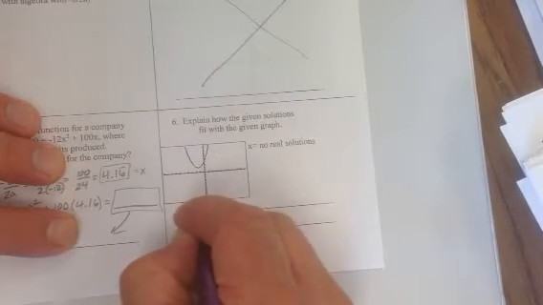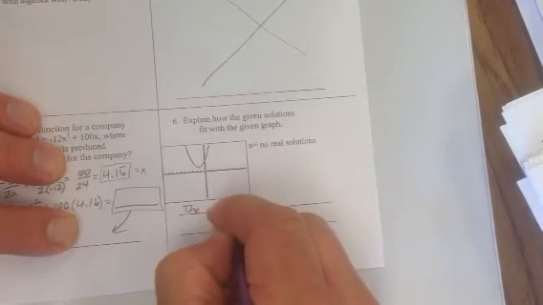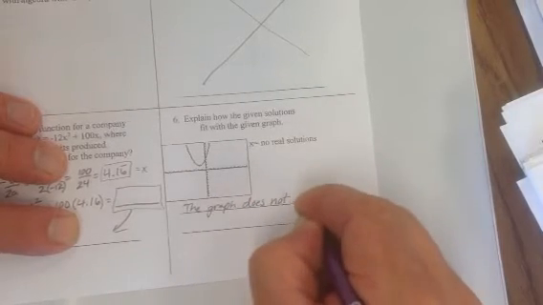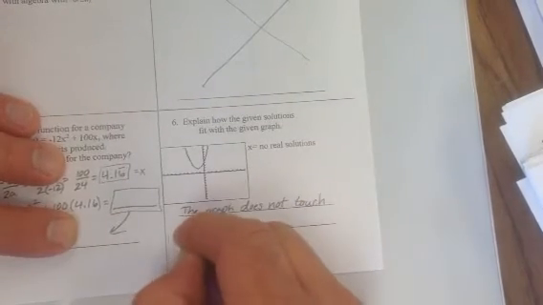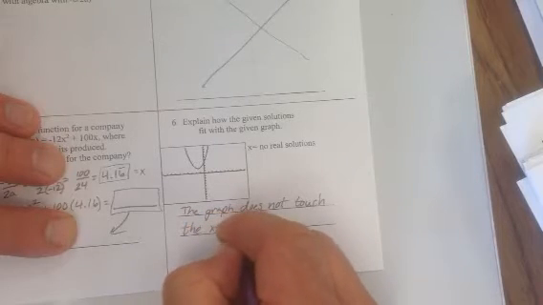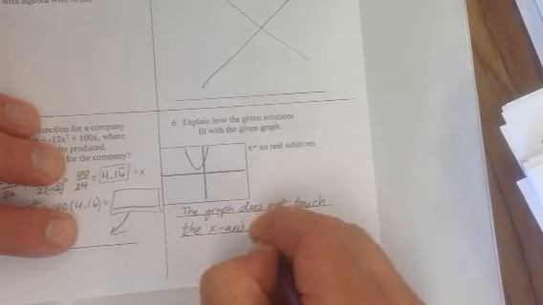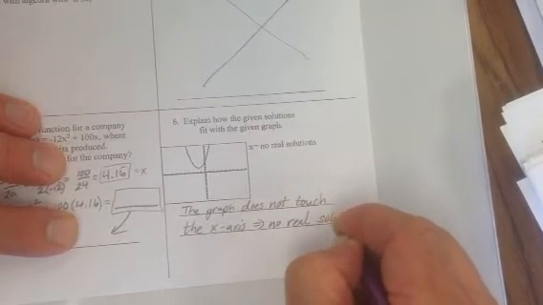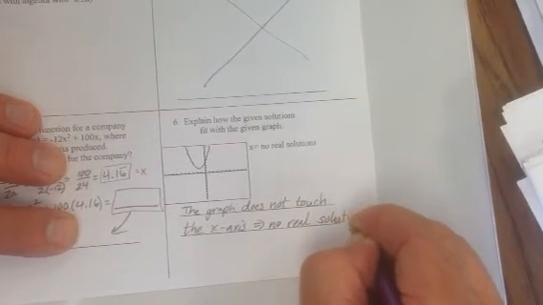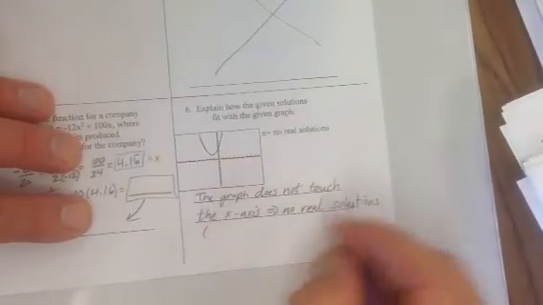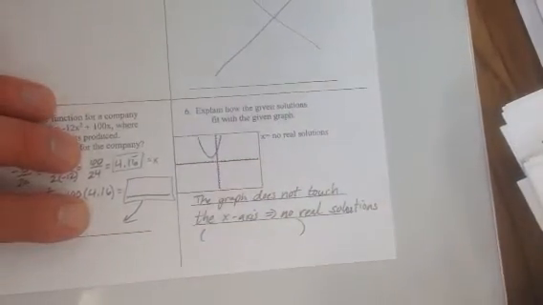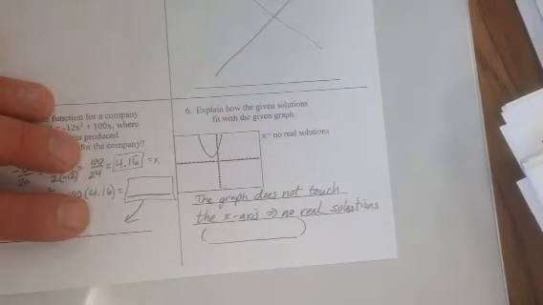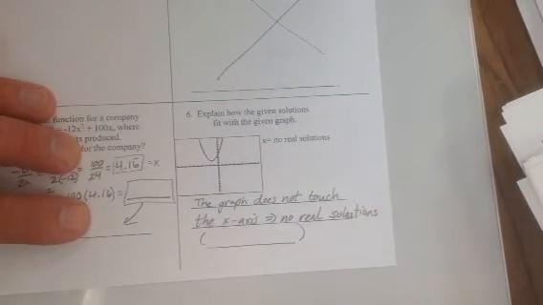So we're going to write: the graph does not touch the x-axis, which would imply there are no real solutions. In fact, we do have a type of solution. Why don't you write that type down right now, what type of solution you think it has.